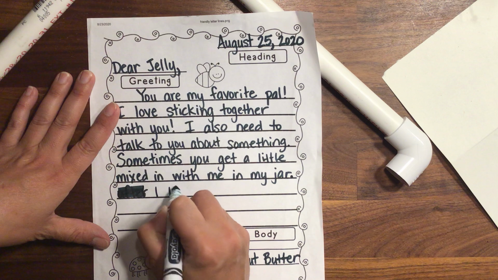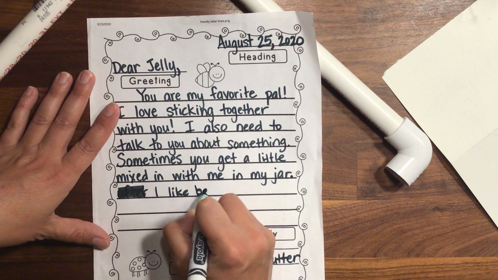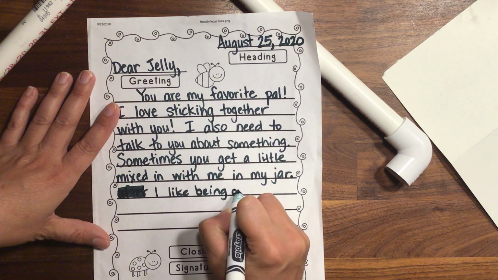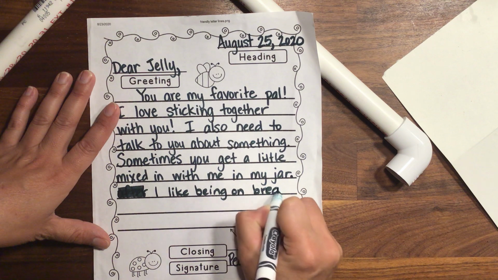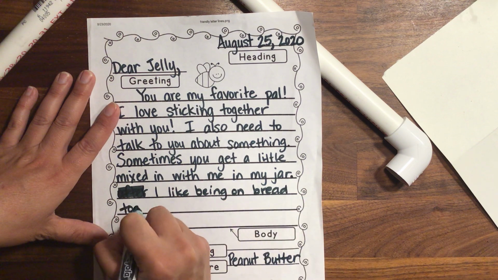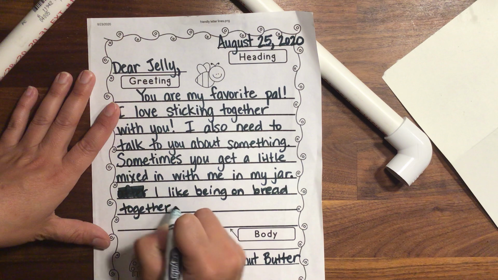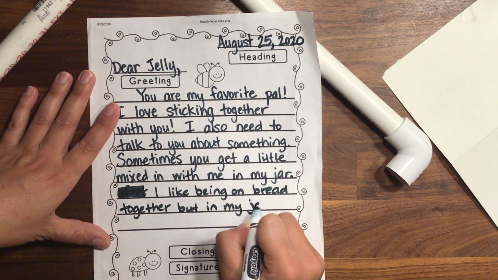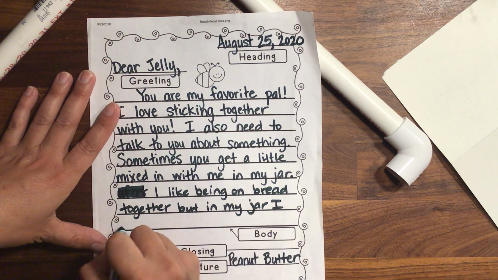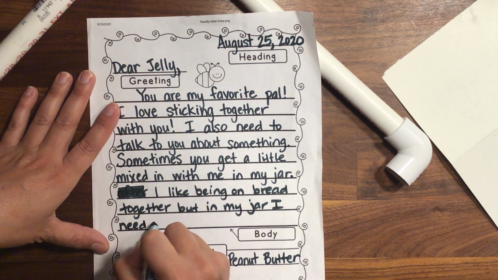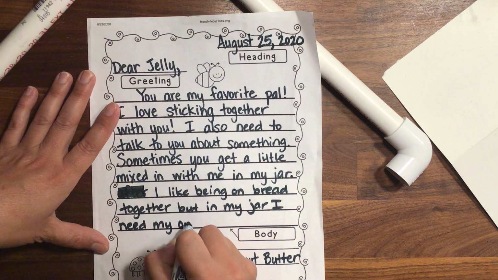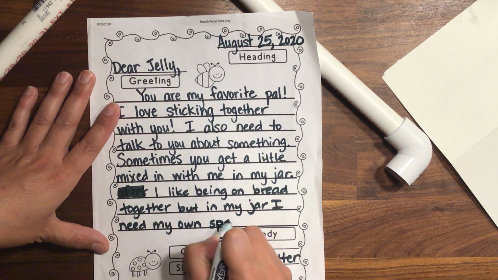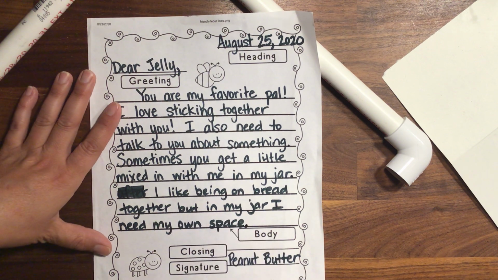I like being on bread together, but in my jar, I need my own space, I guess. Okay.